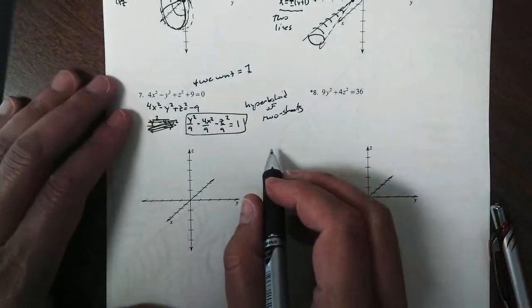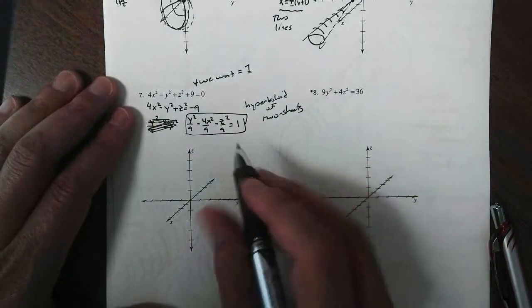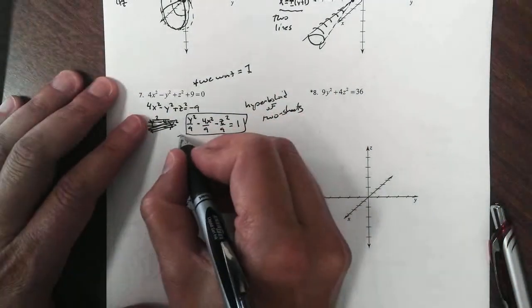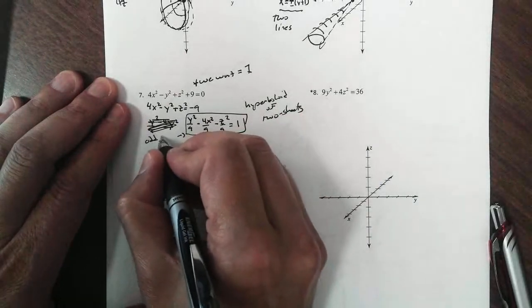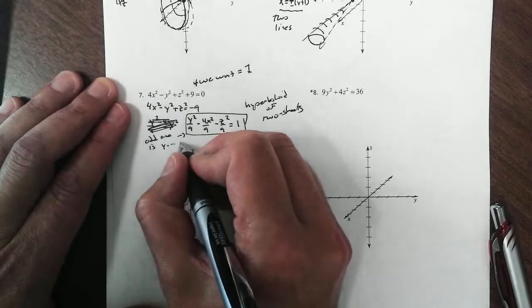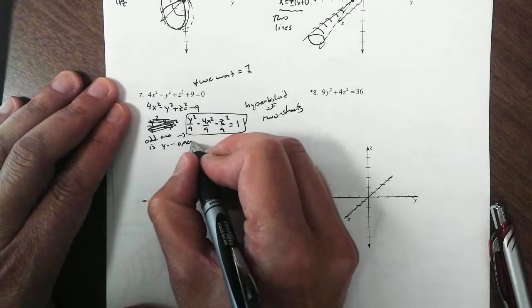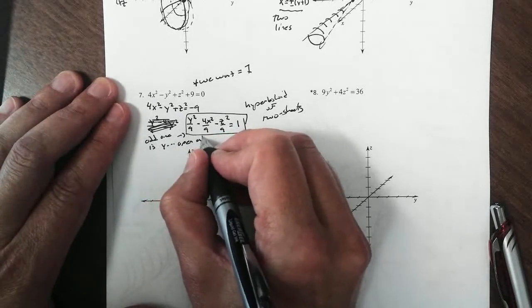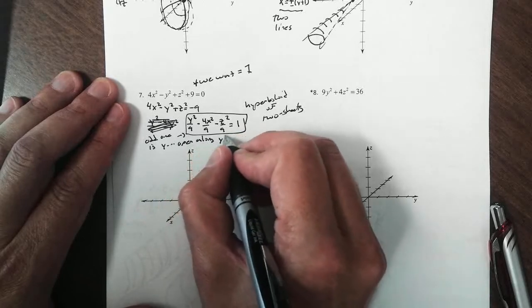So to graph the hyperboloid of 2 sheets, looking at the odd one out, which is y, we know that this is going to open along the y, or parallel along the y.